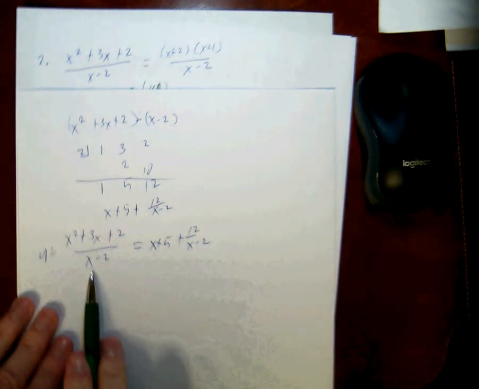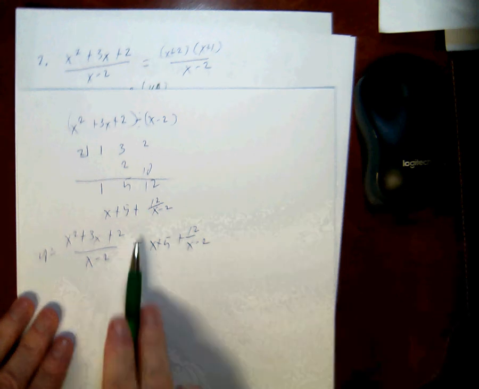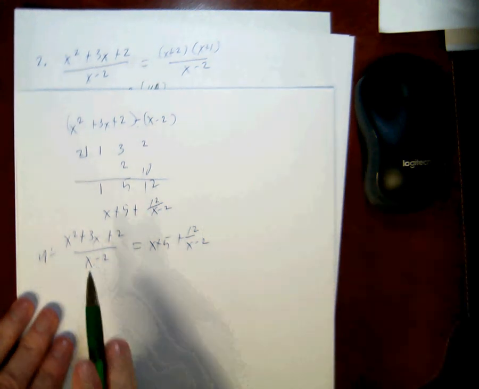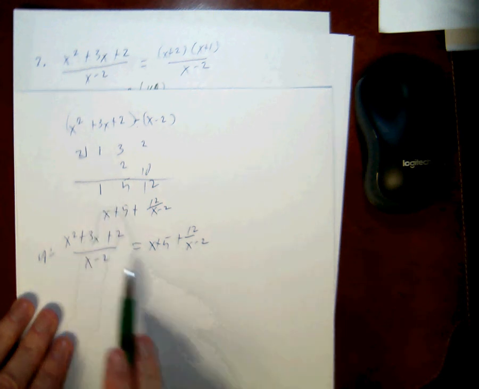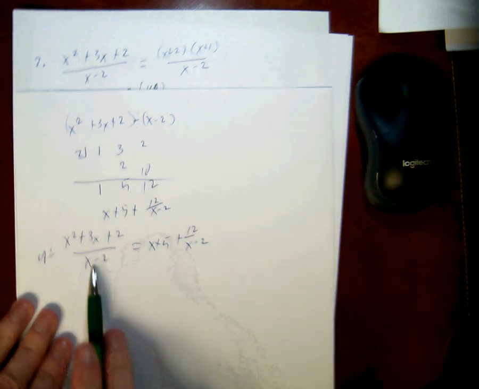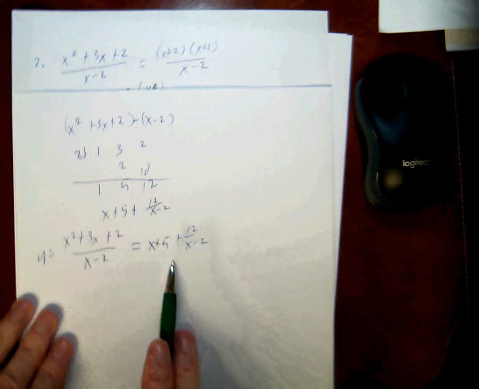What I just did is I changed the way this rational function looks. Instead of it looking like this, when I did the division problem, I get this. These two are the exact same problem, but when it looks like this, then I can find my slant asymptote.